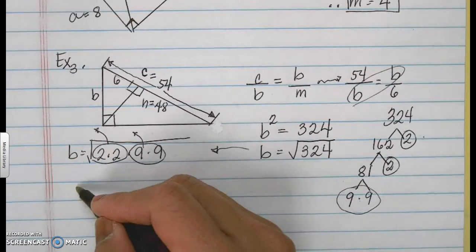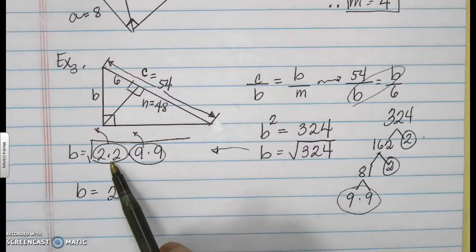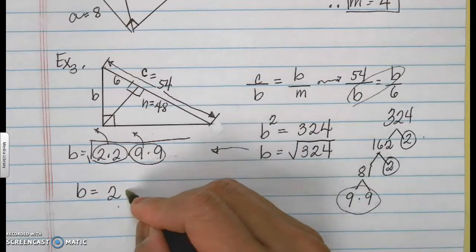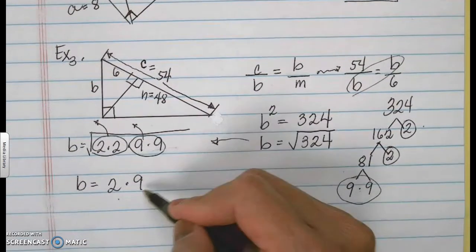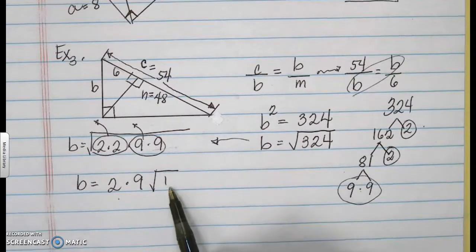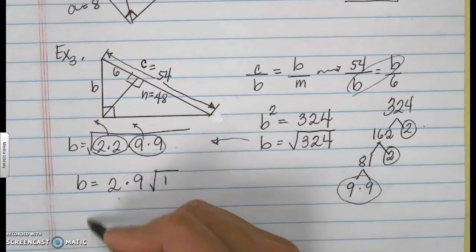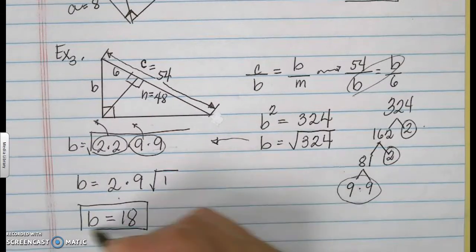So this is going to be B is equal to 2 times 9, because 4 has a square root of 2 and 81 has a square root of 9. Just to emphasize, there is really a square root of 1 inside, which is still a perfect square of 1. Therefore, the B is just 18. That's your final answer.